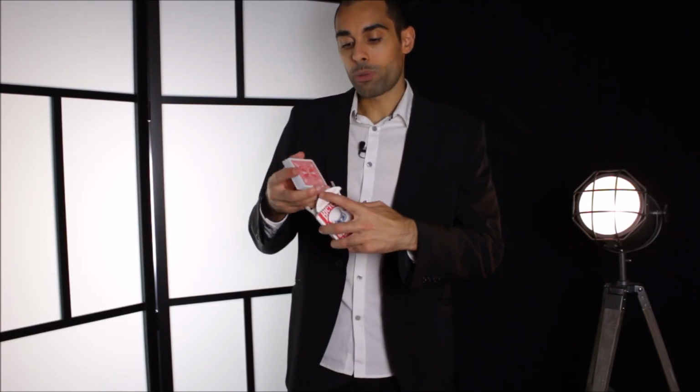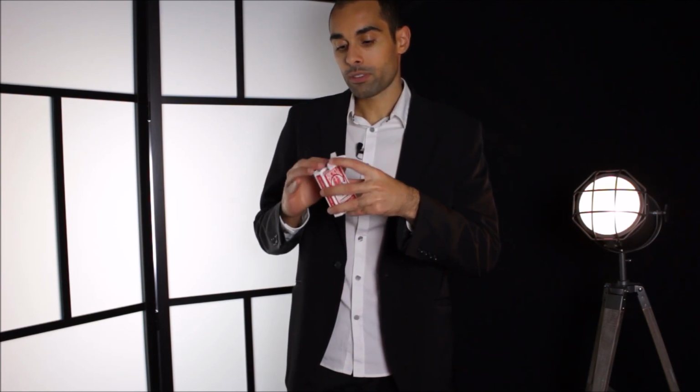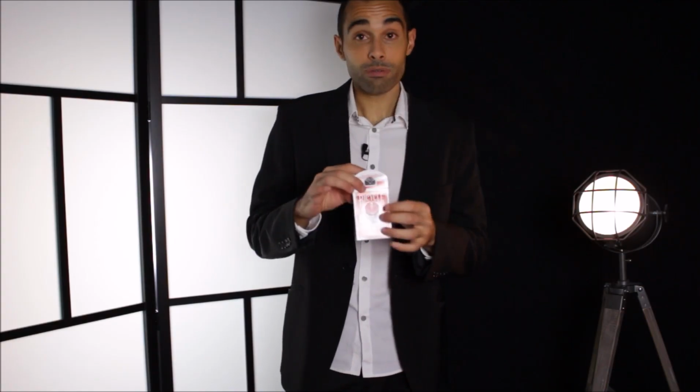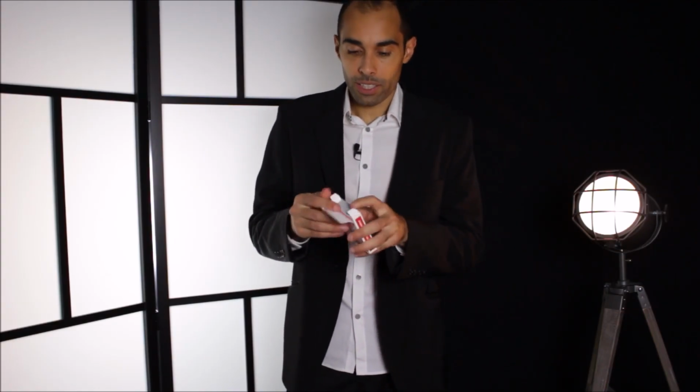We put all the cards inside the box, so we can see that all the cards really go inside the box, because we have a hole, and you can close the box. This is very fair. All the cards are inside the box, and we have a card chosen by the spectator in the middle of the deck.